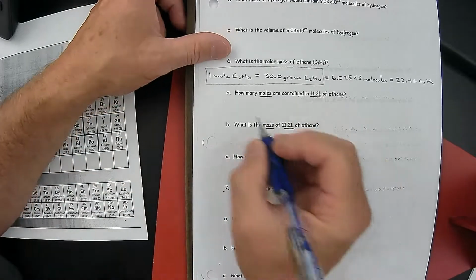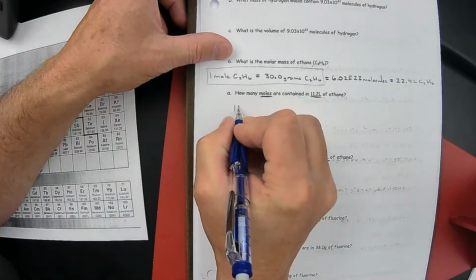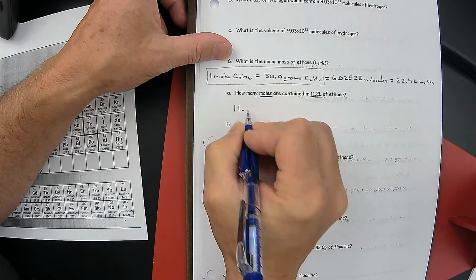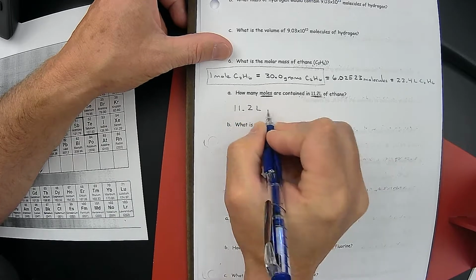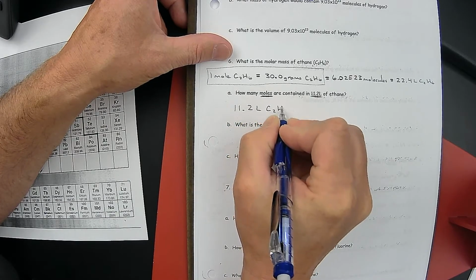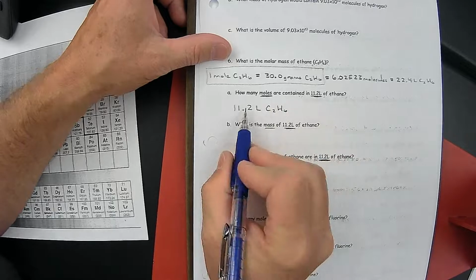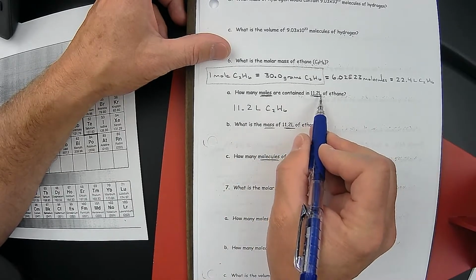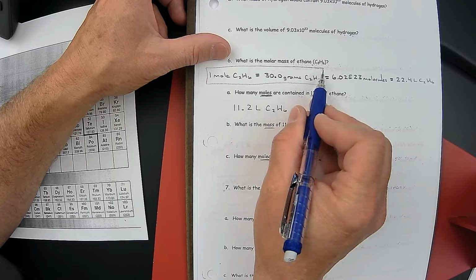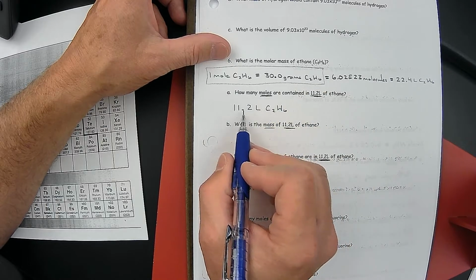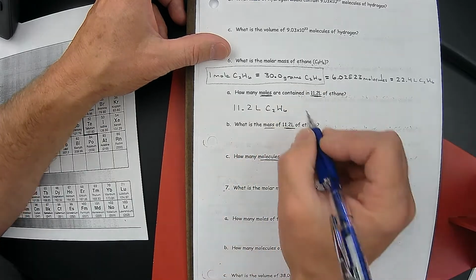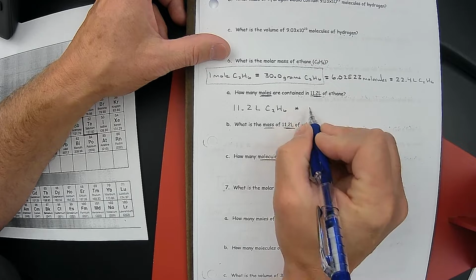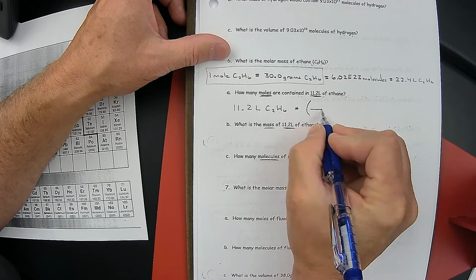In this case, we're always going to follow the same procedure. We're always going to write down what they give us. Whatever information they give us, we're going to write it down. So 11.2 liters of ethane, which is C2H6, I'm going to write down 11.2 liters of ethane. The second thing I'm going to do is make an empty fraction.